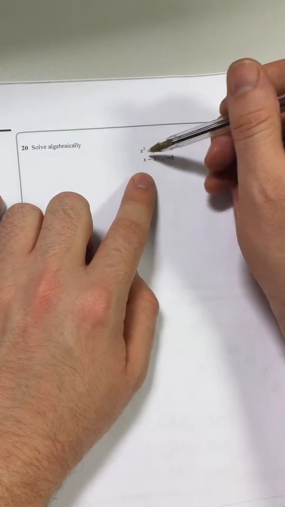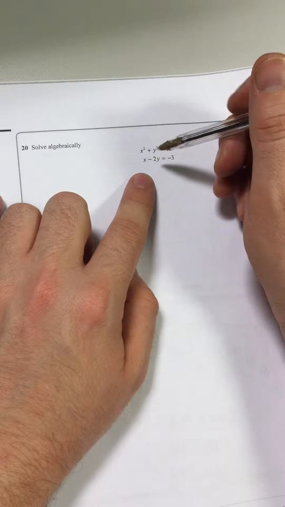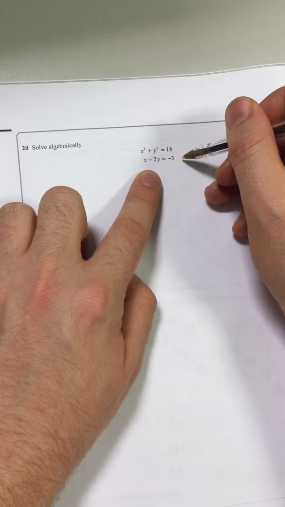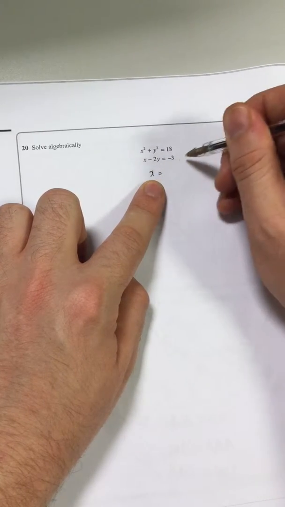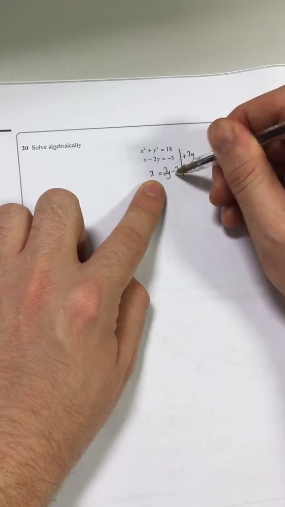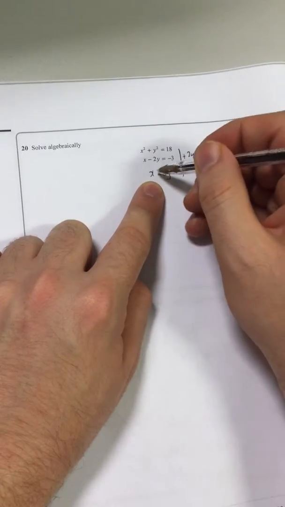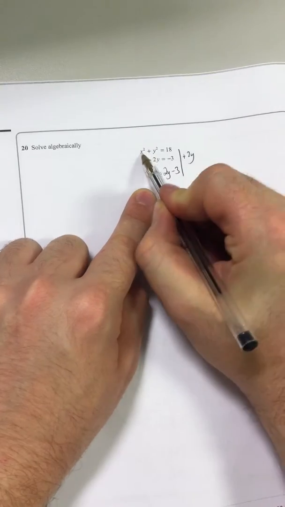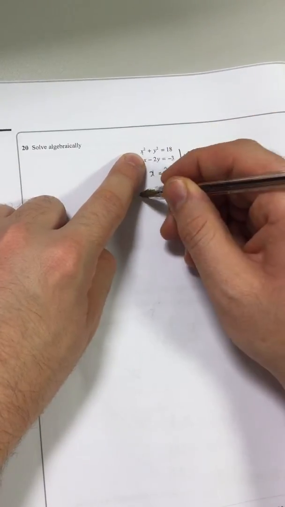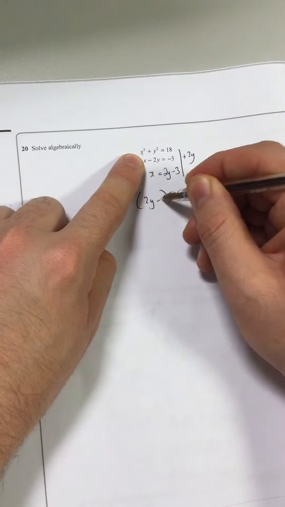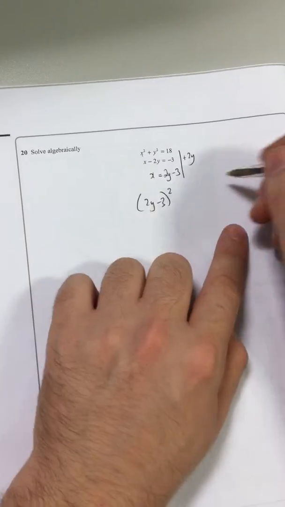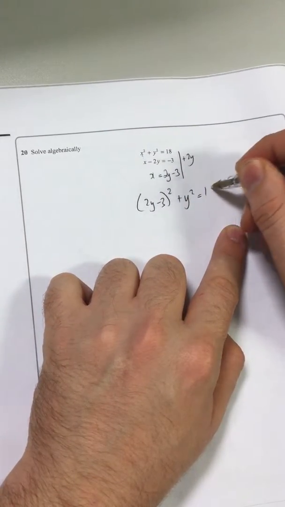So the first step is to eliminate one of these letters. You can't have x's and y's. So I'm going to rearrange the bottom equation to make x the subject. Okay, and I showed it earlier on. So I'm going to add 2y. So I'm just going to push this along to get that. Now I'm going to replace the x in the top equation with 2y minus 3. So literally I'm going to swap out the x, 2y minus 3. So it's going to be 2y minus 3 squared instead of x squared plus y squared equals 18.